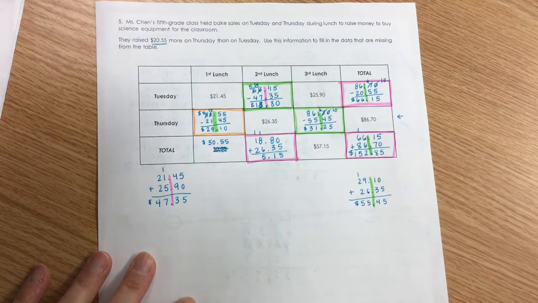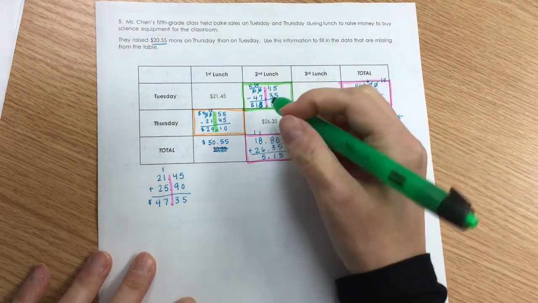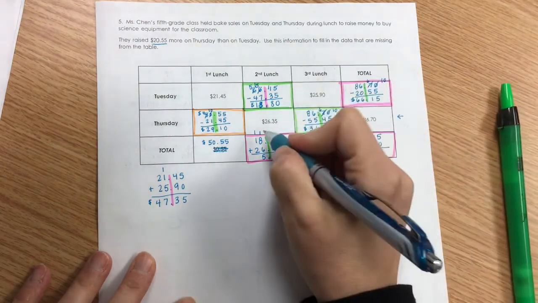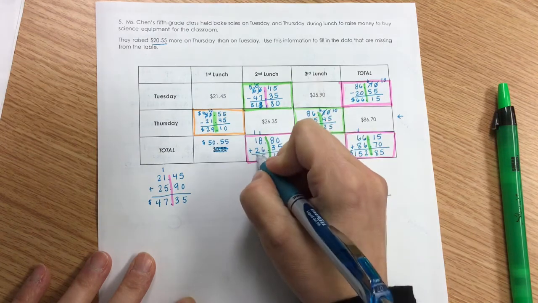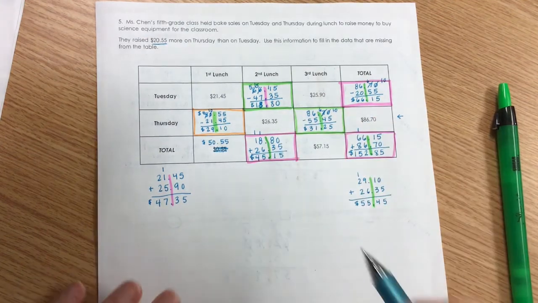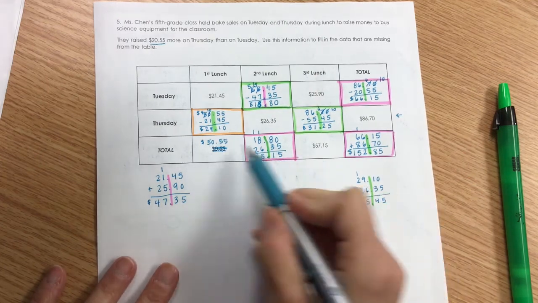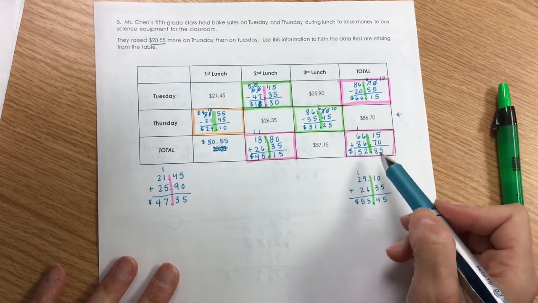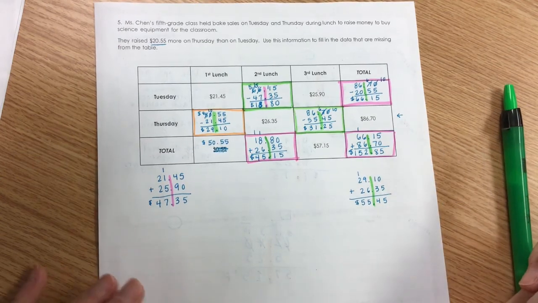I forgot to highlight my decimal points. It's one of my favorite things with that highlighter. Then 1, 1, and 2 makes 4. So you could do another check across here to add all three of these and make sure they total up to $152.85. But I am here to tell you that they do. Good job, everybody.